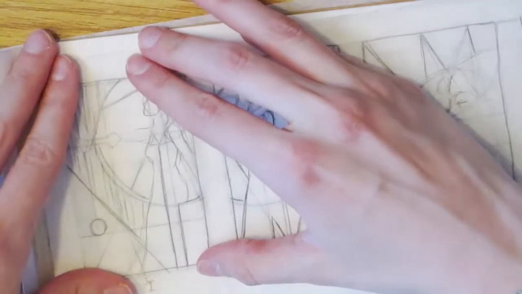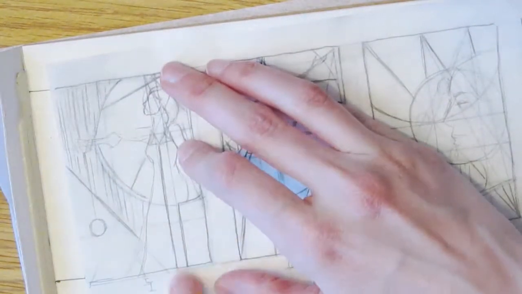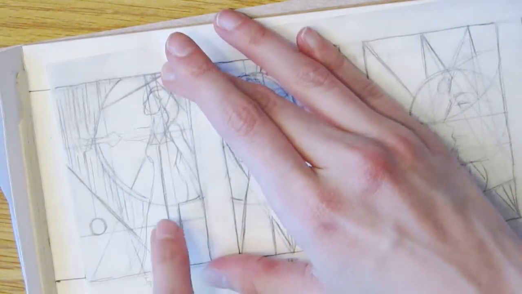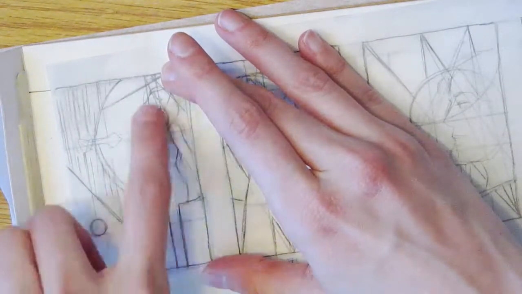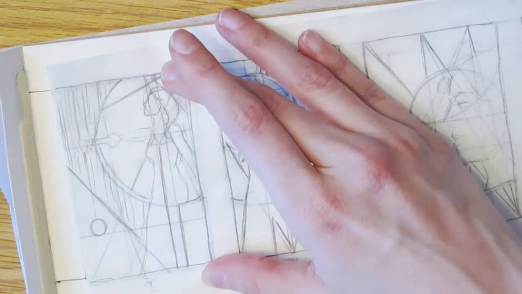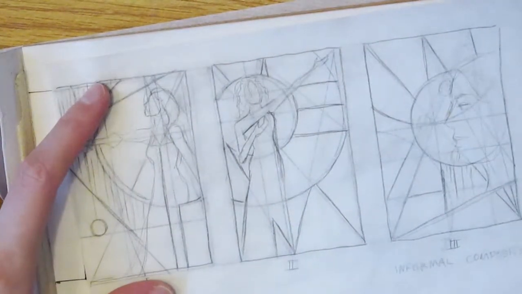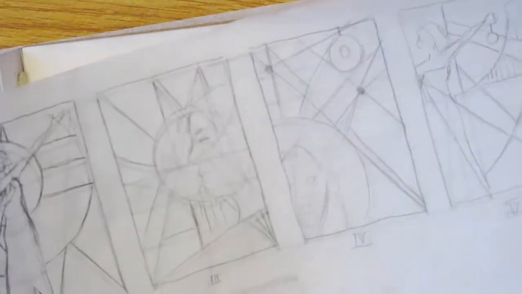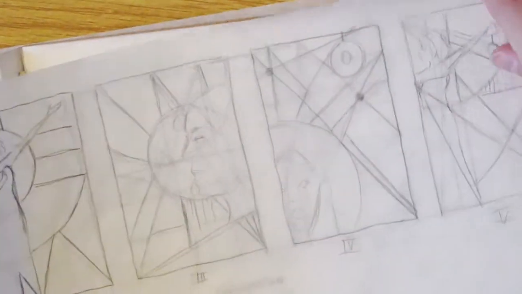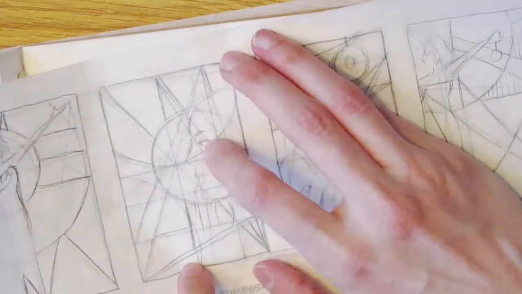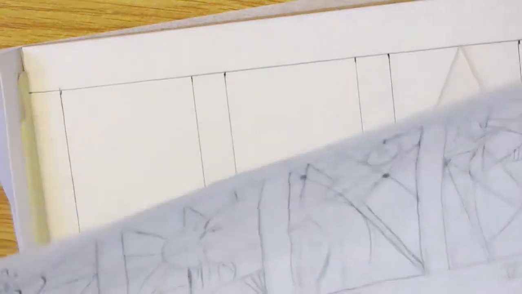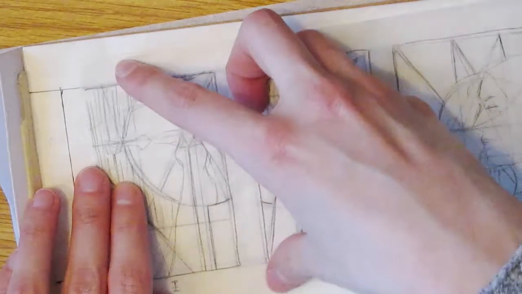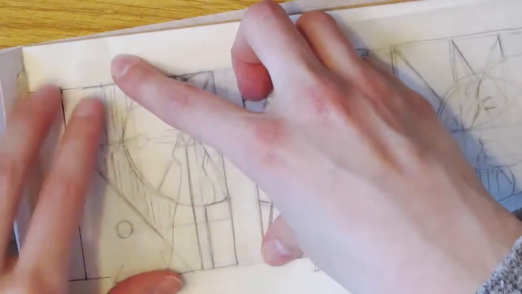And you can see where I've placed my figure along those guidelines, and what you'll find especially effective is if you place your focal point where those lines converge, because what that's going to do is the eye is going to naturally gravitate to that point.